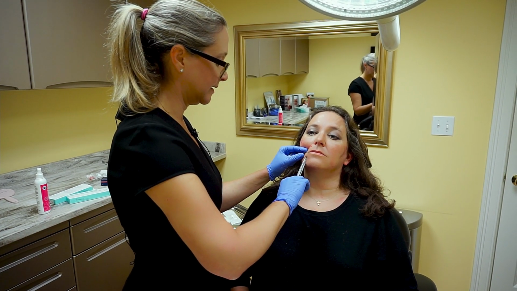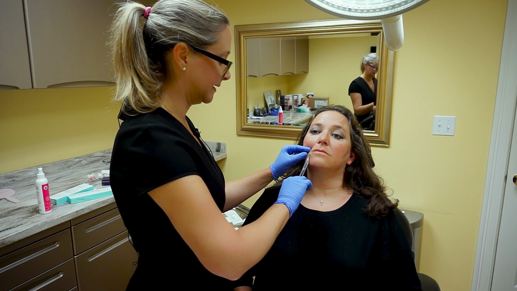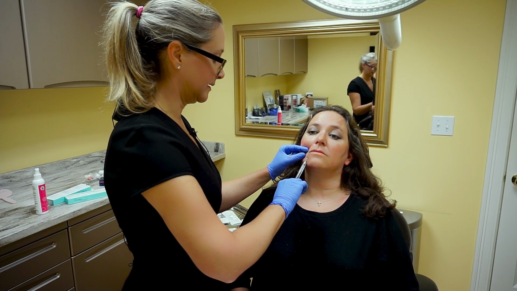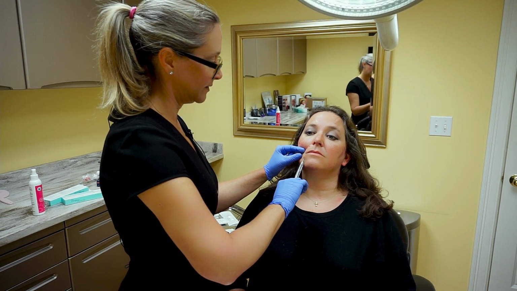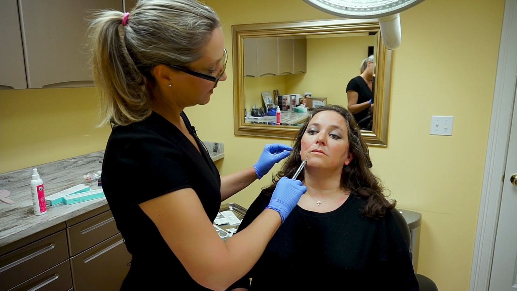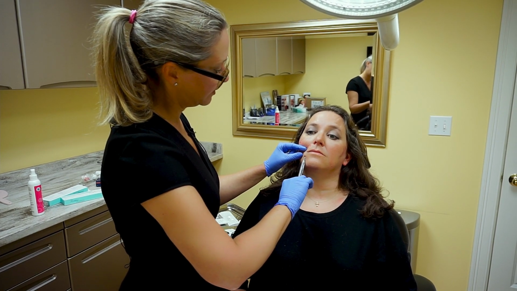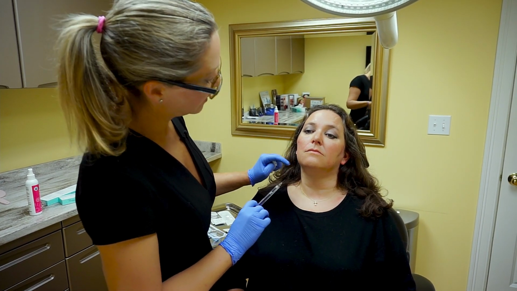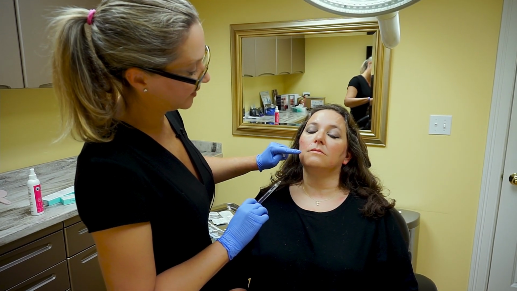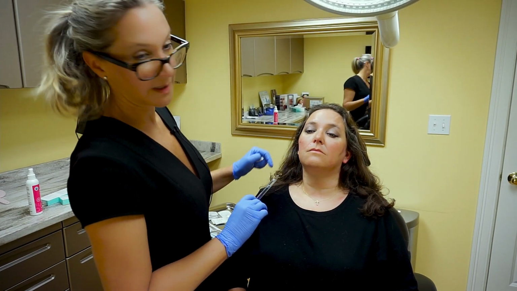If I inject into around the lip, I could get the lateral lip to turn up a little bit. You could see it fill in so that she doesn't have a line forming. This will be some prevention as well as fixing. But you could see now that that side of her lip turns up and that side of her lip is turning down.